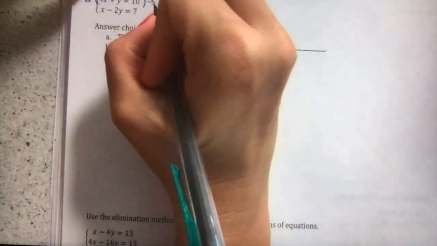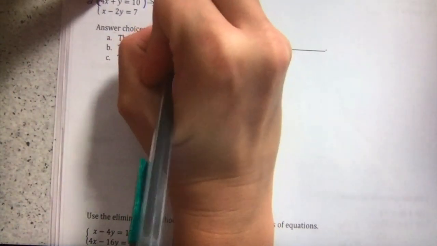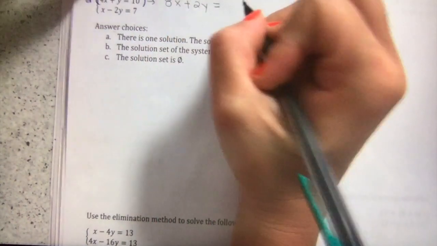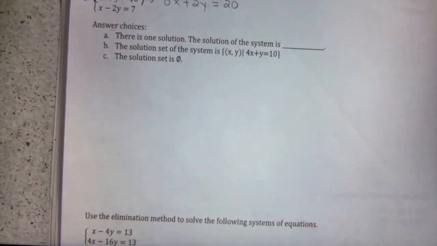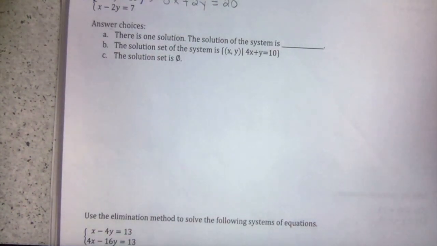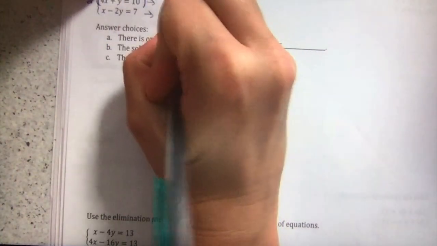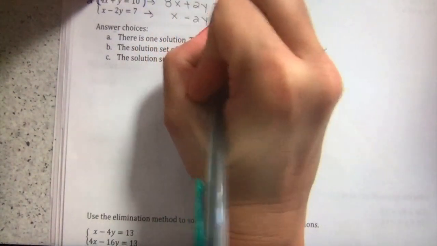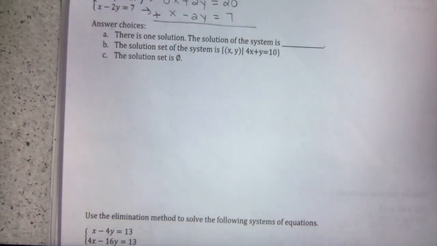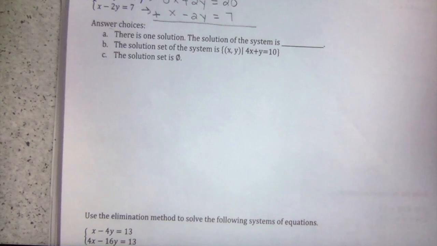That will give us 2 times 4x is 8x, 2 times y is plus 2y, equals 2 times 10 is 20. The bottom equation is already negative 2y, and that's what I want, so I'm going to leave it exactly the same: x minus 2y equals 7. So now I can add these two equations together. I made it where the top one's positive 2y and the bottom's negative 2y, so when I add these together, they're going to cancel out.